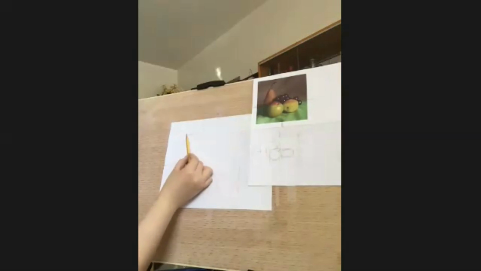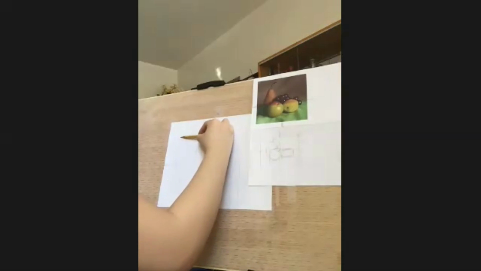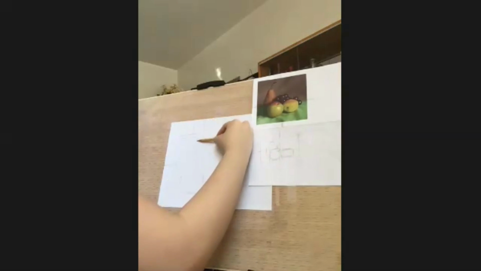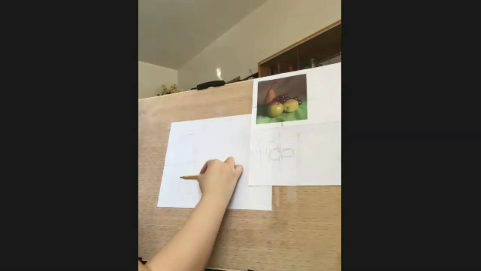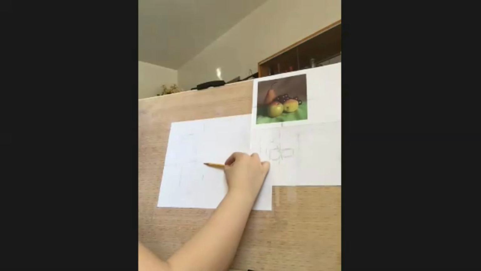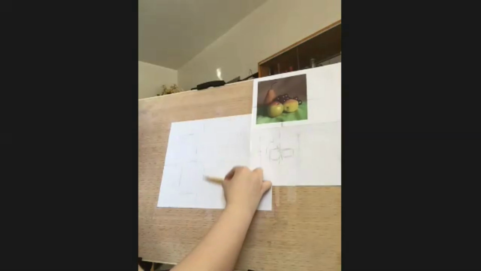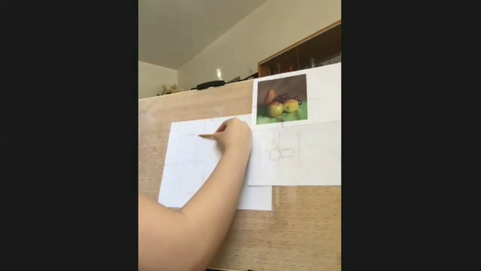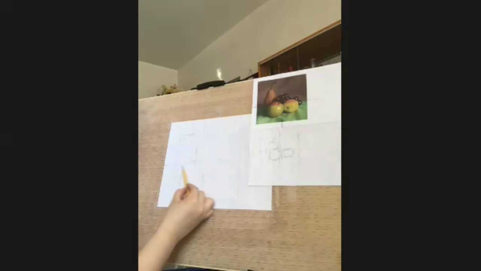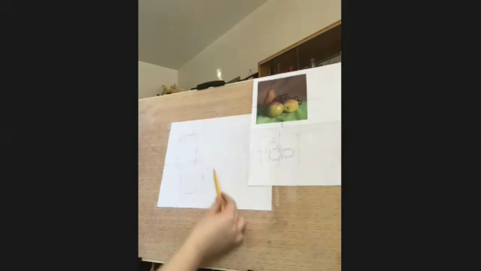So we have a rectangle for the pear, it should be a long rectangle, and the rectangle for the apple. You also have the lemon. I'm gonna make these darker, but you should not make it darker on your paper because these should be erased. Have the lemon, so we have the bottom of the lemon slightly right here.